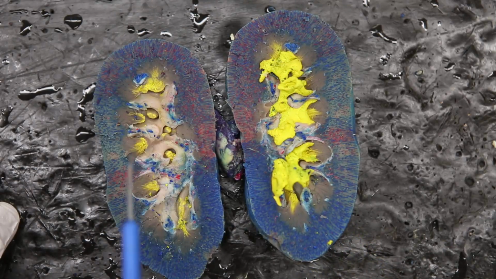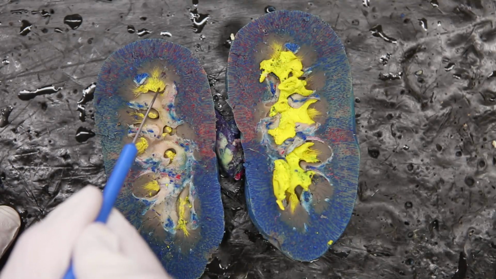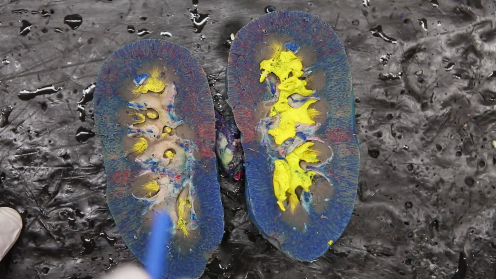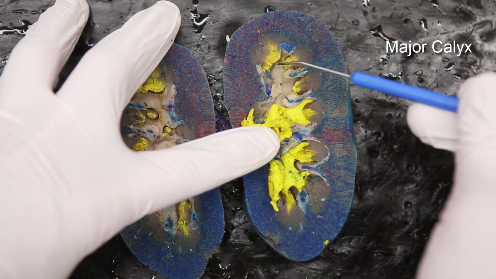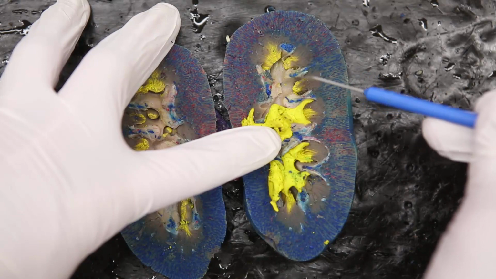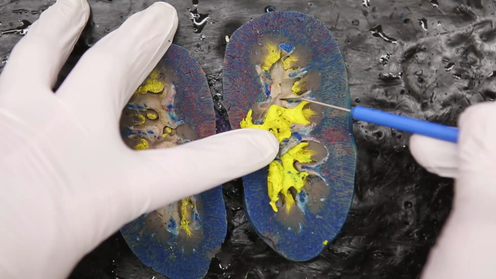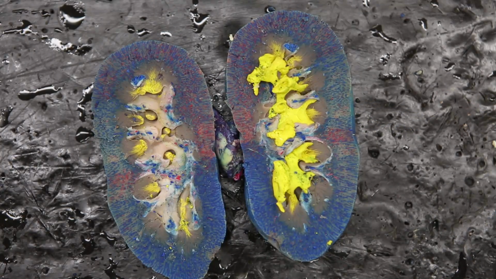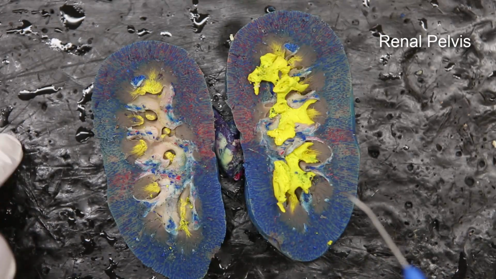Now when we have several of these minor calyces coming together, so for example, here's one coming out, here's one coming out. When they come together, that will make a major calyx. So here's another example. We have a minor calyx, and a minor calyx. When they all come together, this is now a major calyx. Now when you have the major calyces coming together, they'll form what's called the renal pelvis.